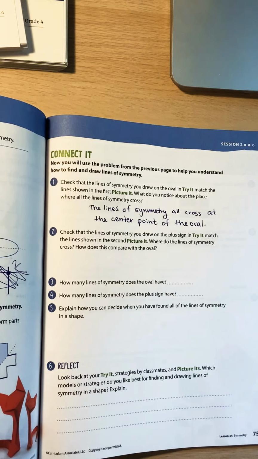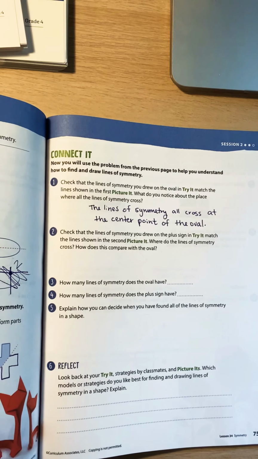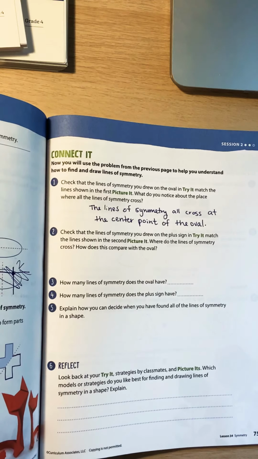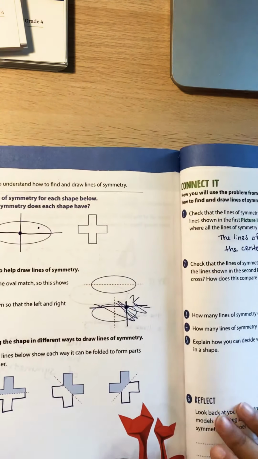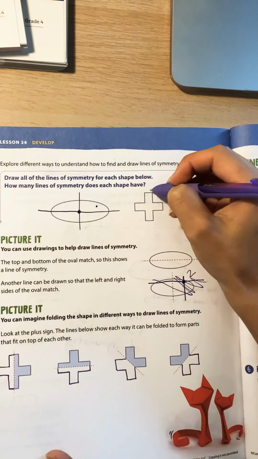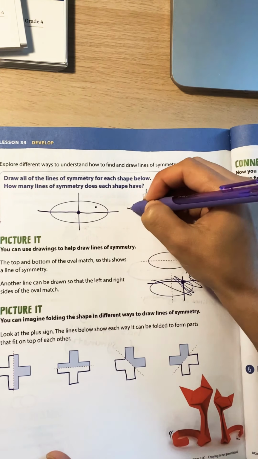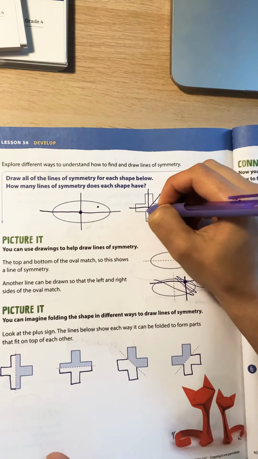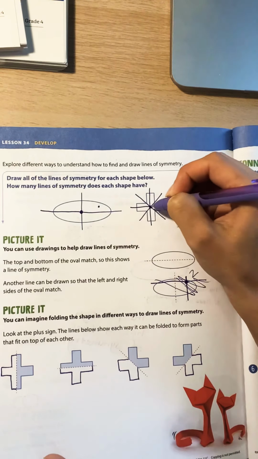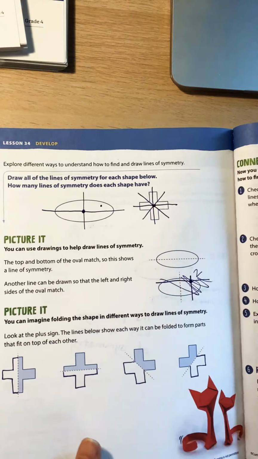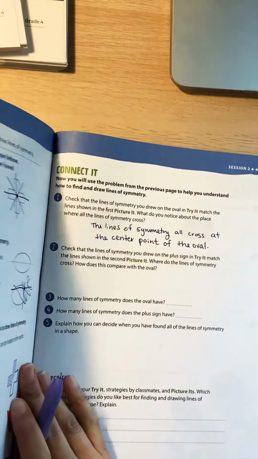Check that the lines of symmetry you drew on the plus sign in Try It match the lines shown in the second Picture It. Where do the lines of symmetry cross? How does this compare with the oval? Okay, so here's the plus sign. There are my 4 lines of symmetry. Where do they all meet? They should meet right in the middle. Okay, right at the center point again. So same thing for number 2.